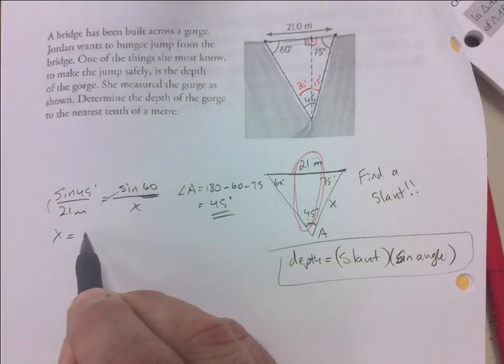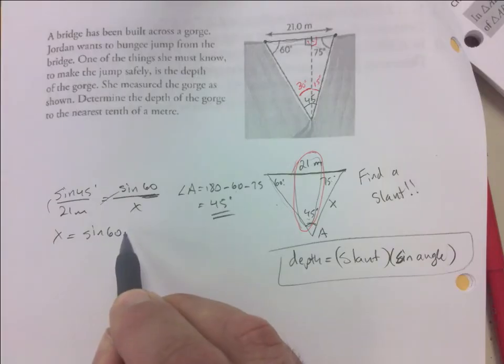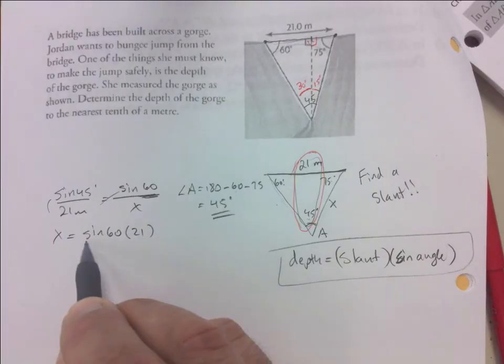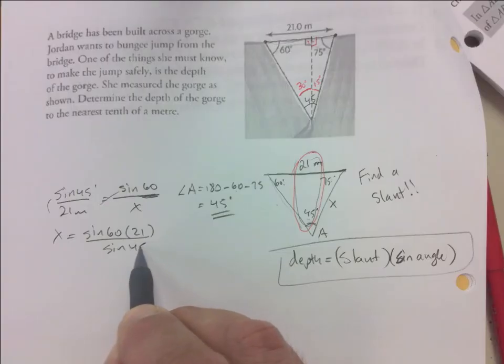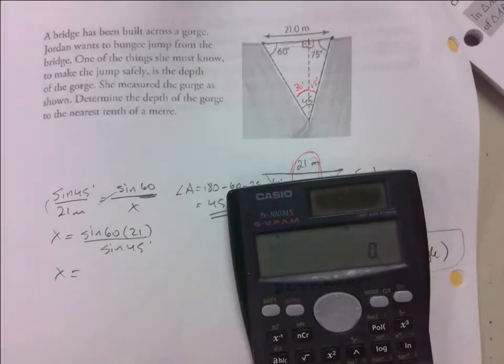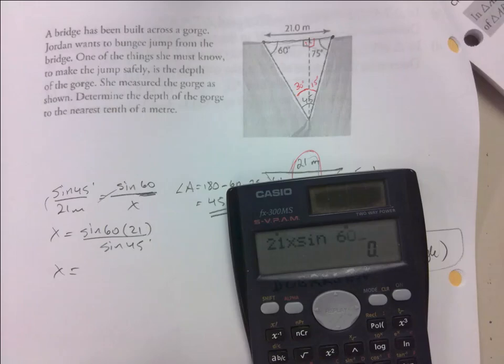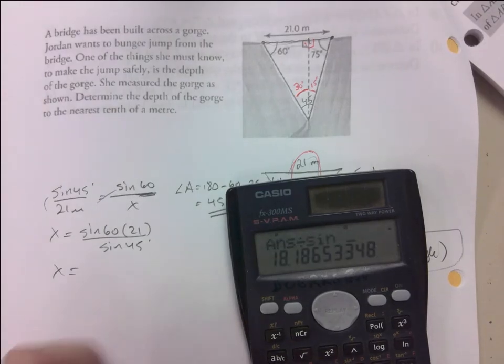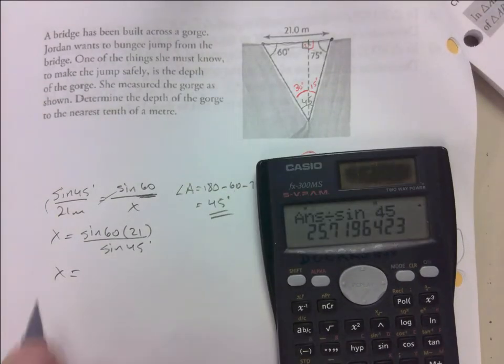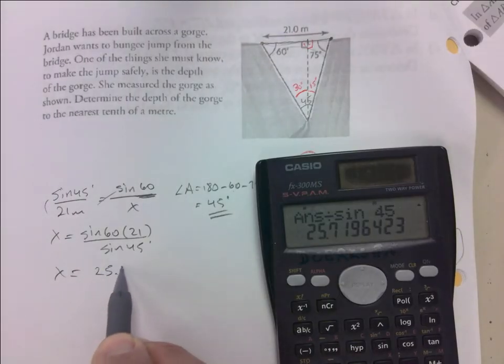Cross multiply and divide. So you go sine of 60. Make sure you put that in brackets. Divided by sine of 45. I don't have my fancy calculator right now, so 21 times sine of 60 divided by sine of 45 is 25.72, and we are in meters.